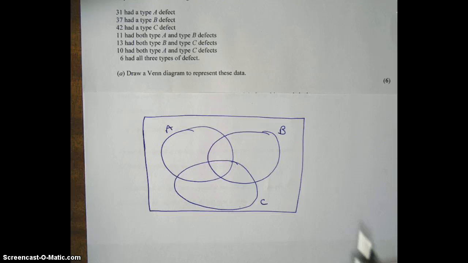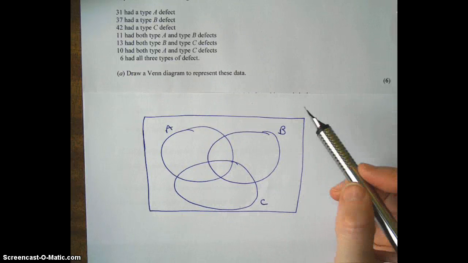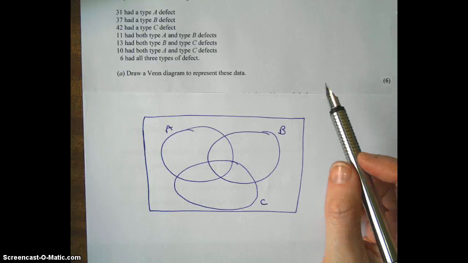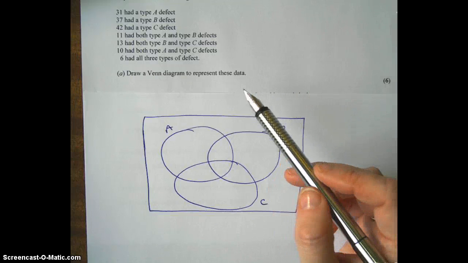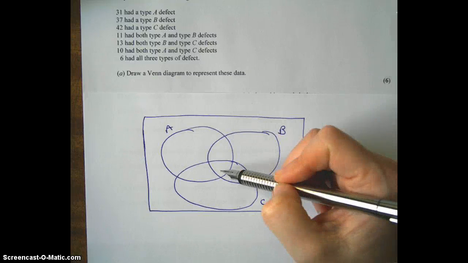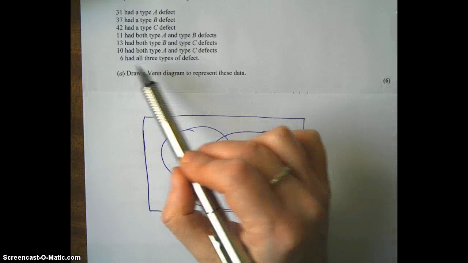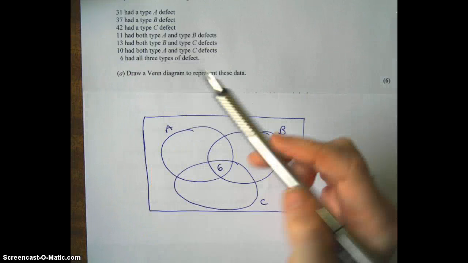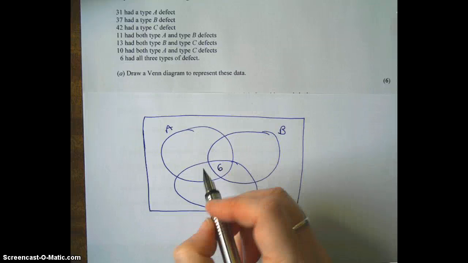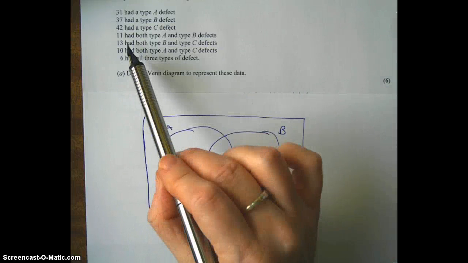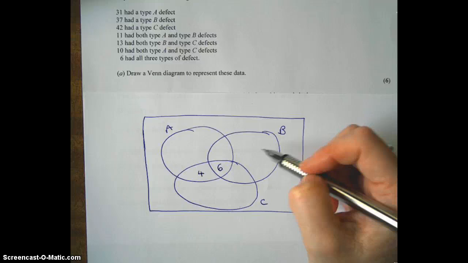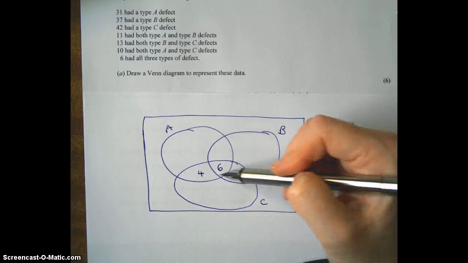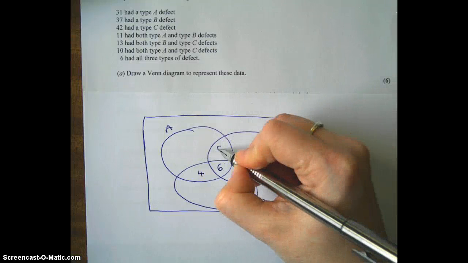Okay, so question 4 was on a Venn diagram of lots of these different articles that they've tested and inspected. It gives you all of this information, and we know that it's always easiest to start at the middle. So let's start with the middle and work backwards. 6 had all 3 types of defects. Let's stick a 6 in the middle. 10 had both A and C, so if that's a 6, that's got to be a 4 to make the 10. 13 had type B and C, so that makes that a 7. And 11 had A and B, so that makes that a 5.